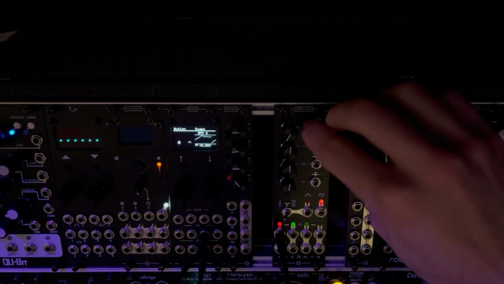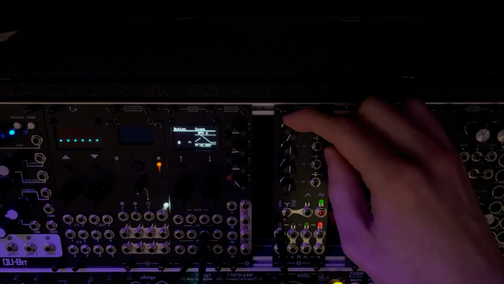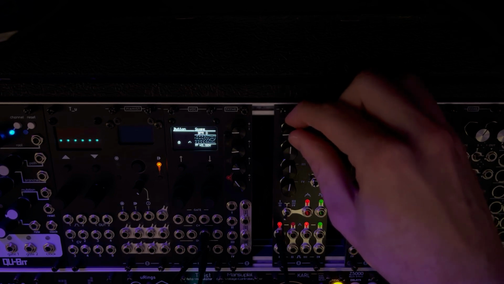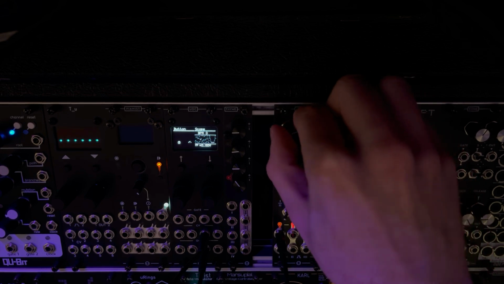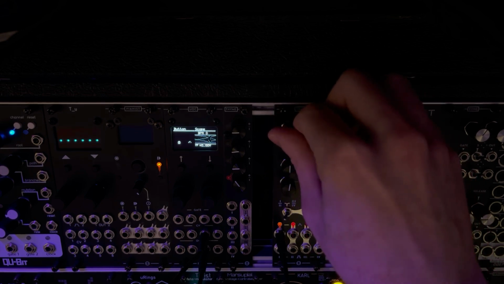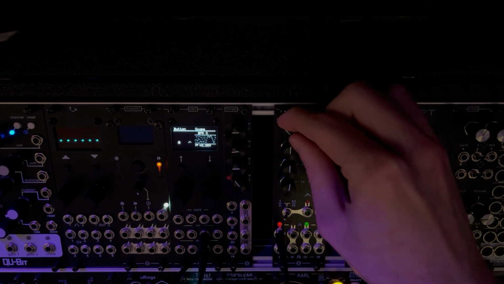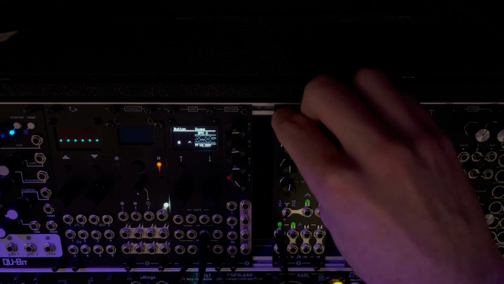Now switching the range to the high, its lowest is about 2 seconds. But the interesting bit is that its highest is audio rates, about 110 Hz. And this is the case for every LFO on Oregano.